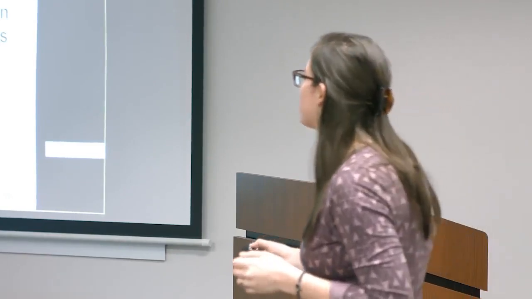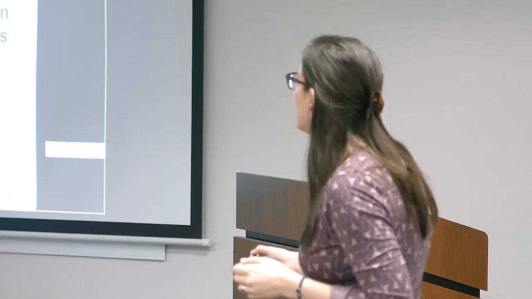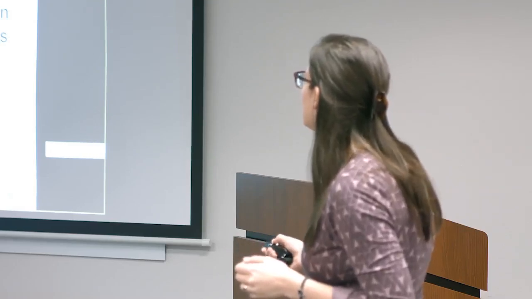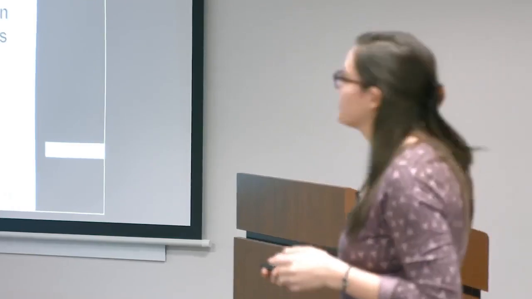So here's the actual integral. Not going to get into it too much. But you are integrating. Here are the limits that have to do with the hard body radius. So that's part of why the hard body radius is so important. That's what you're integrating about.